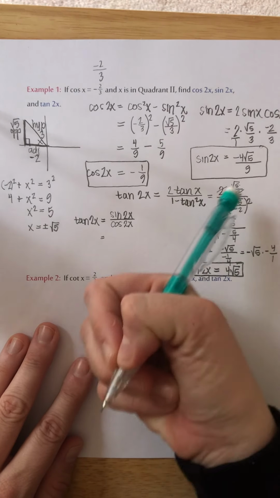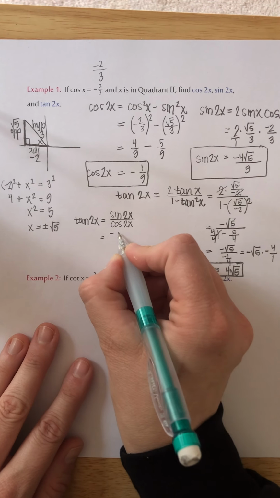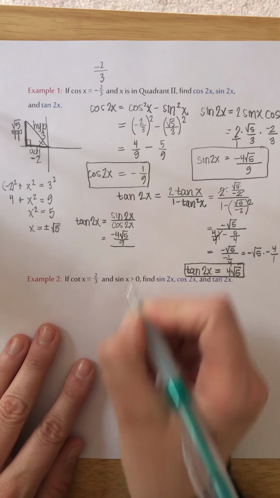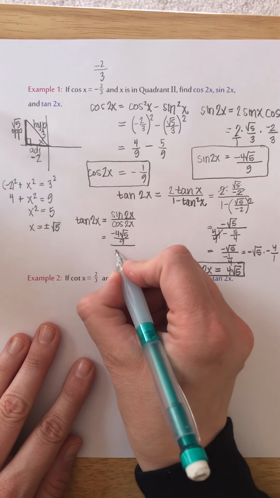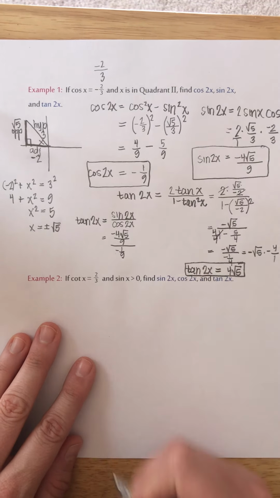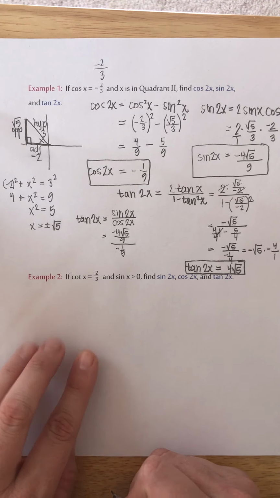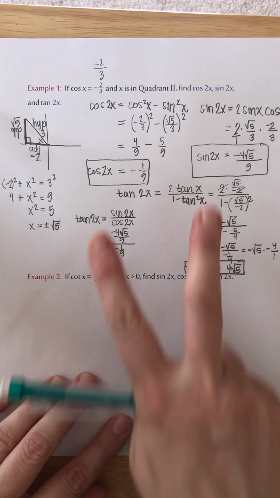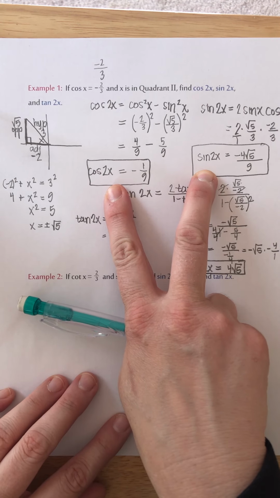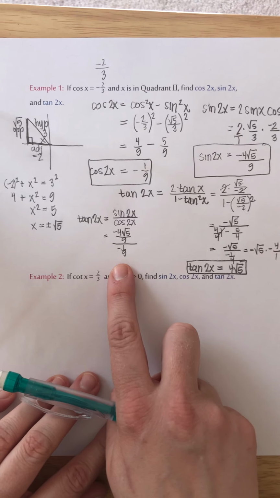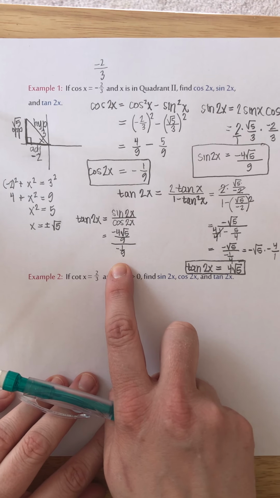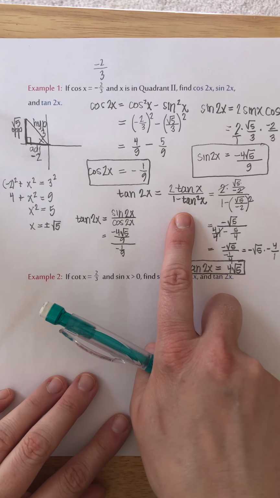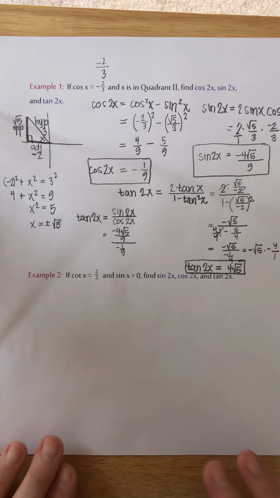So I would take what we already found out, that sine of 2x is negative 4 square root of 5 over 9, and I would divide it by cosine of 2x, which is negative 1/9. I would turn that into multiplying by the reciprocal, and I would get the same answer that I got over here. So just throwing that out there, if you already have to find cosine of 2x and sine of 2x, then it's worth a shot of just doing sine over cosine, unless you just really want to do it using that formula, because they're both going to give you the same answer.